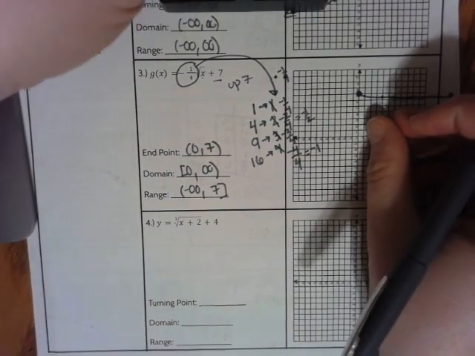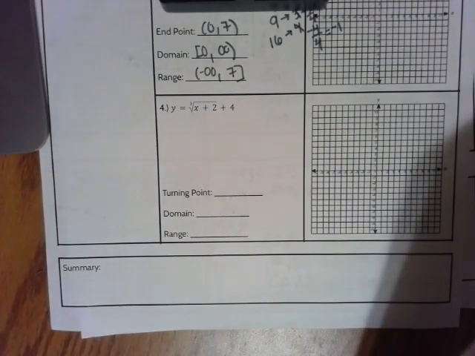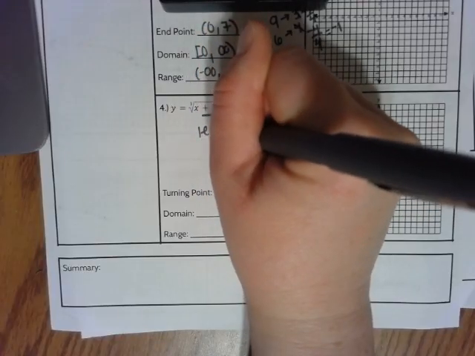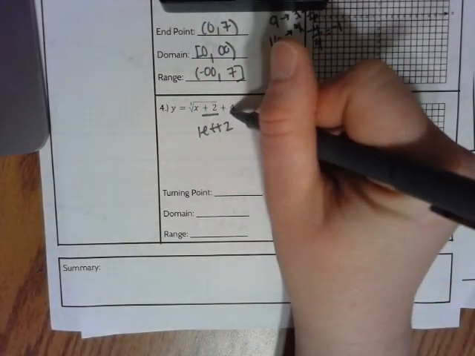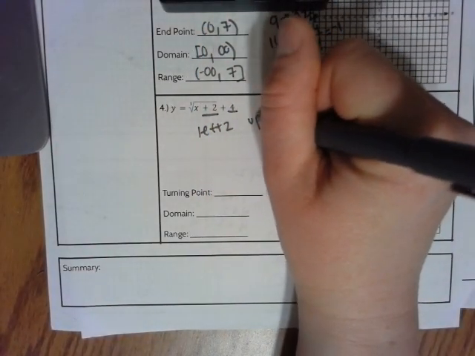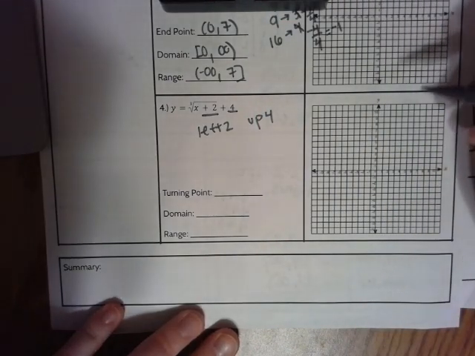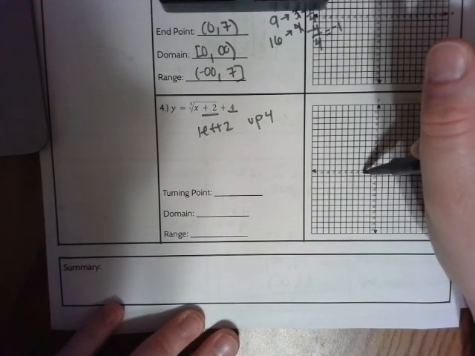Okay, last one. Step 1, move your point. So in the middle, or inside with x, we have a +2. So that'll take us left 2. Outside by itself, we have that +4. So then we go up 4. So we start by going left 2, up 4.